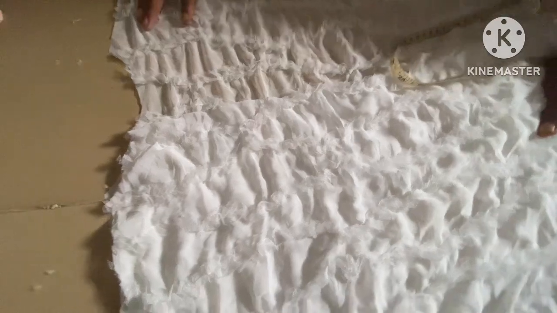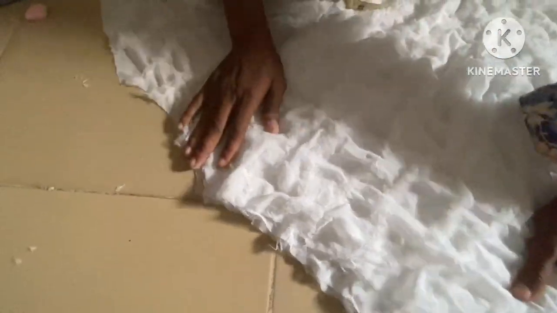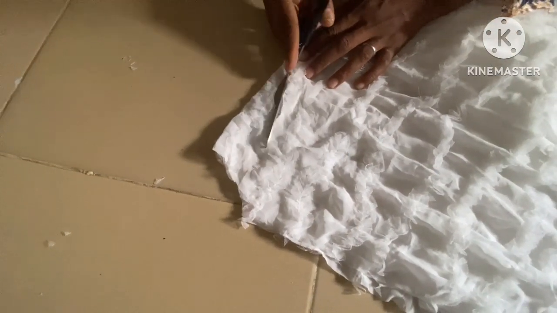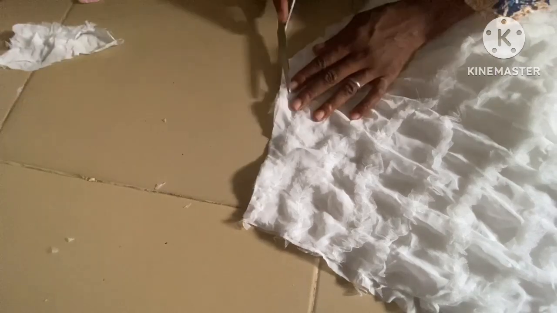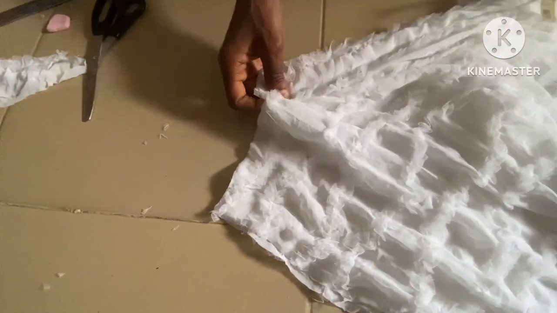So let me take out the back from the front so I will not cut them together. You understand? This is after cutting it out, you can see.